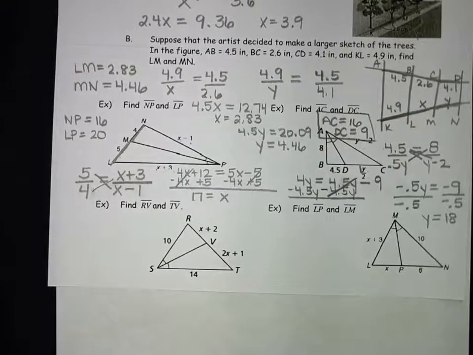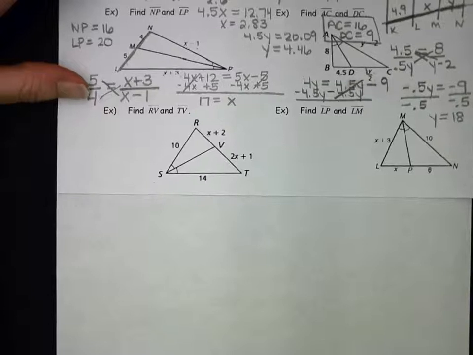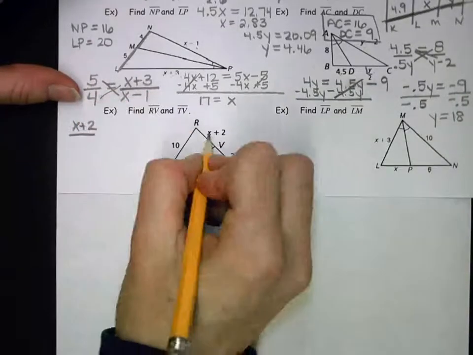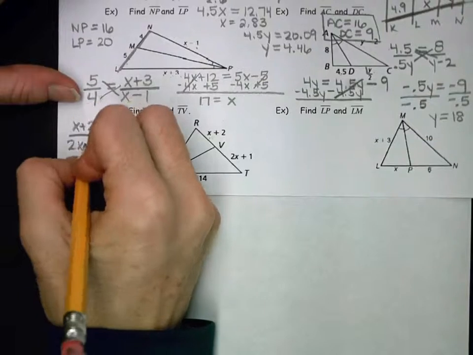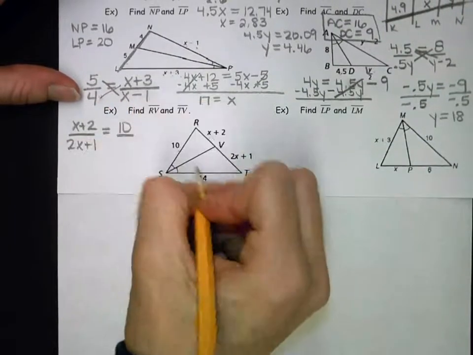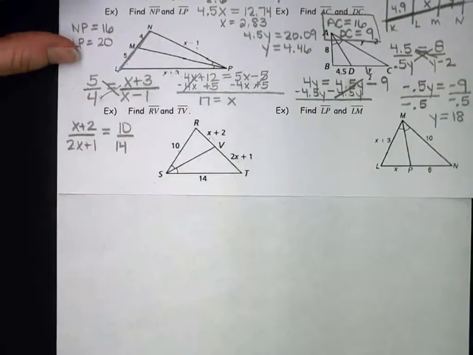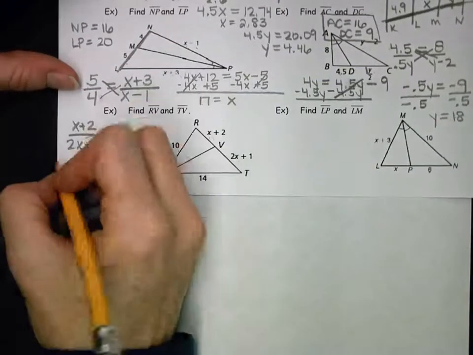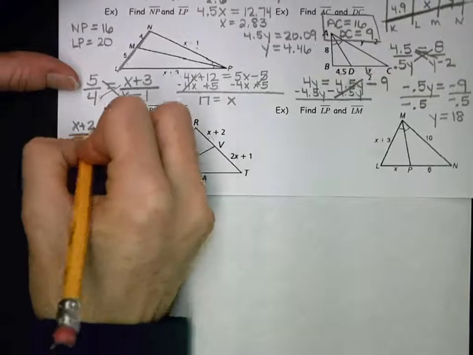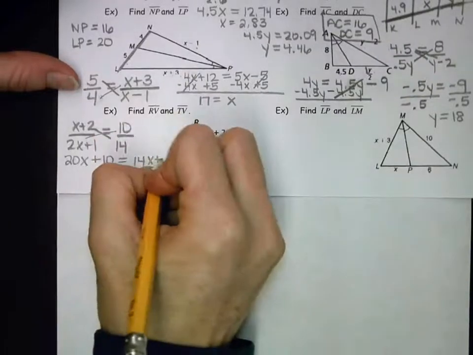Our last two examples are very similar. In this case, I'm going to start with x plus 2. X plus 2 corresponds to 2x plus 1. Come back to your original. You still have the side length of 10, and that corresponds to 14. When you cross multiply, you get 20x plus 10 equal to 14x plus 28.